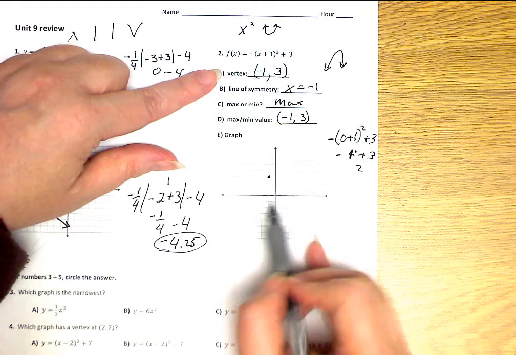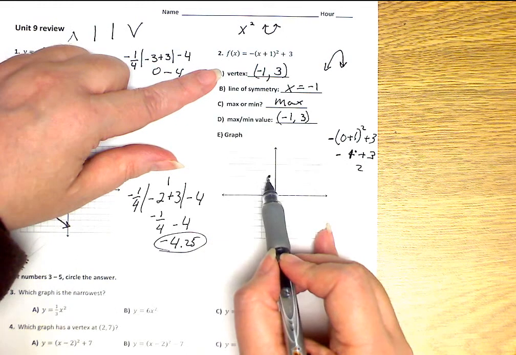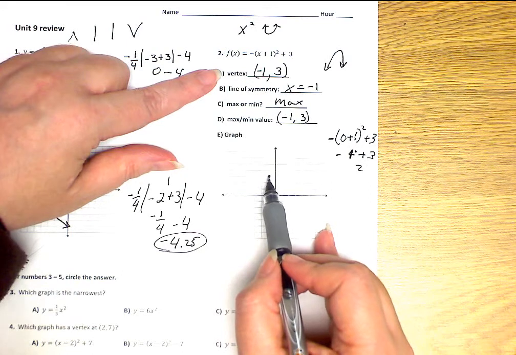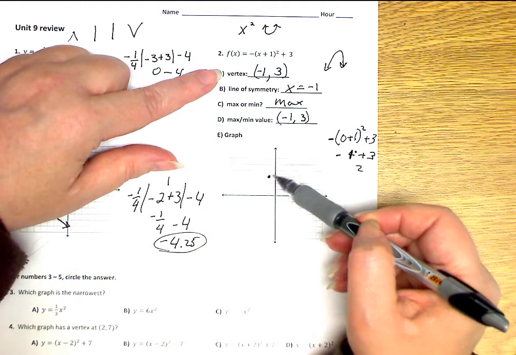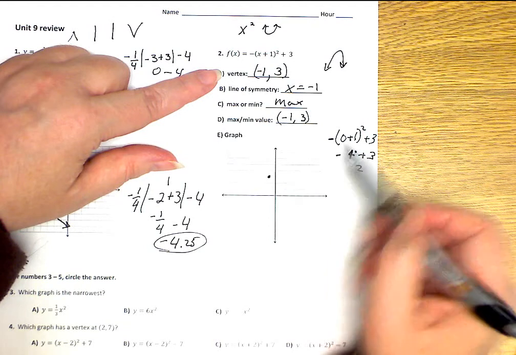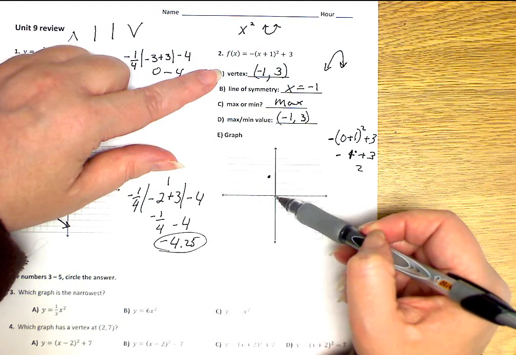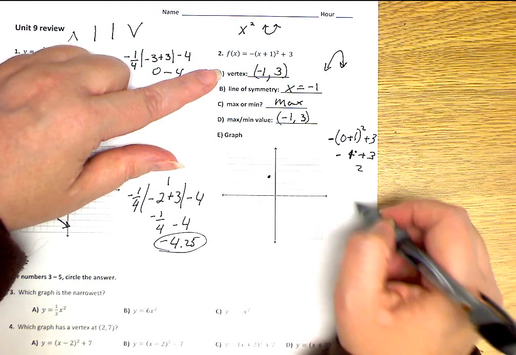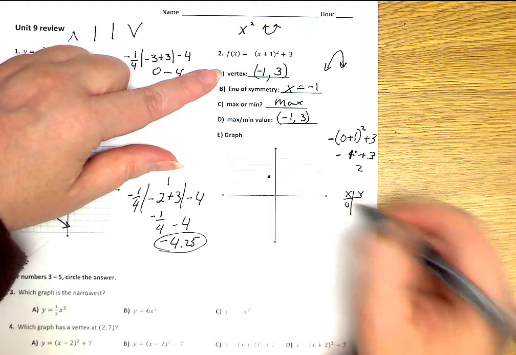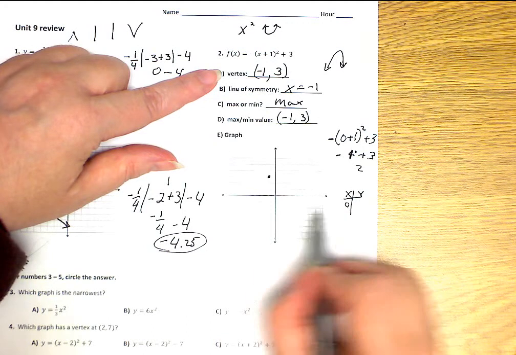Okay, after you get your vertex, after I plotted this, I'm going to find a 0. I want to find another point, like an XY chart. So I chose 0. I want to know where it hits here.